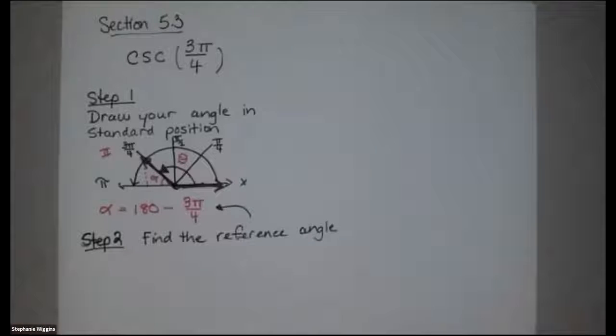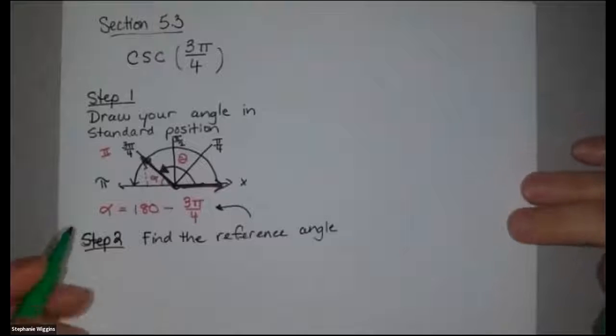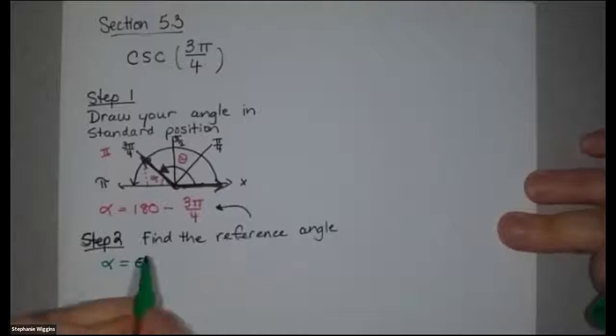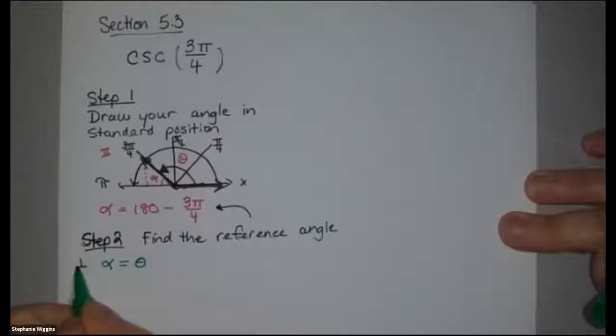Now remember, the way you calculate the reference angle depends on which quadrant you are in, okay? So just as a review, I will go over those formulas. If you're in quadrant 1, then your reference angle is the same as your angle. So that is in quadrant 1.